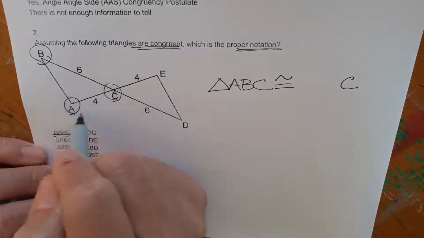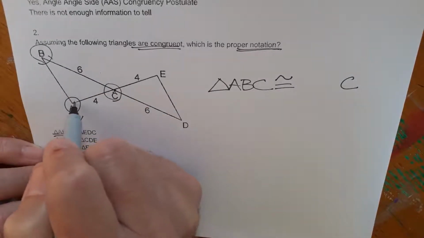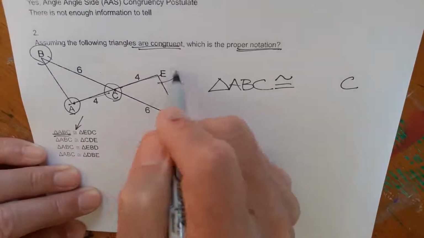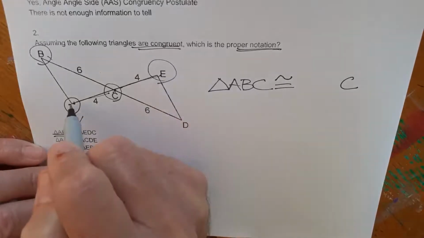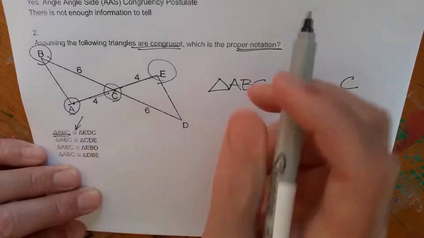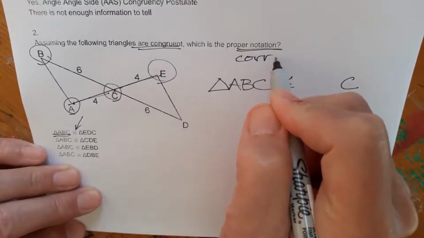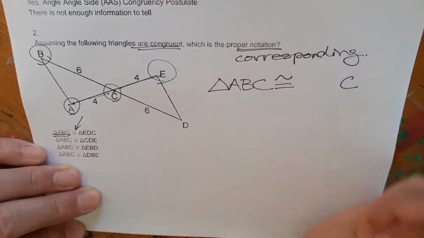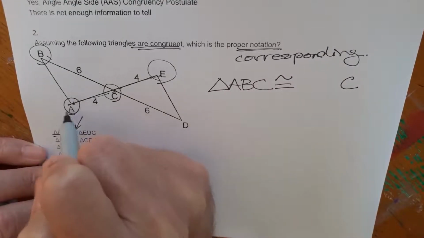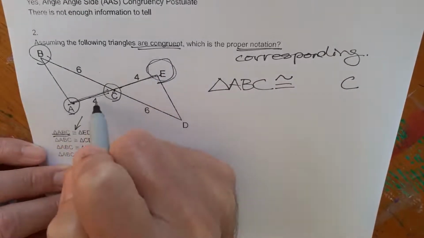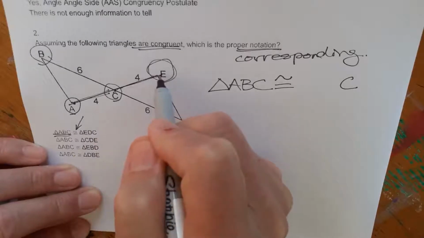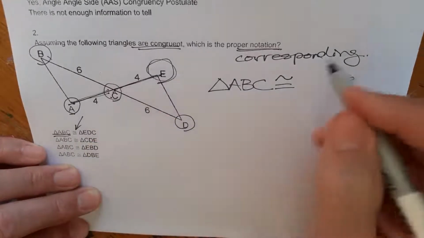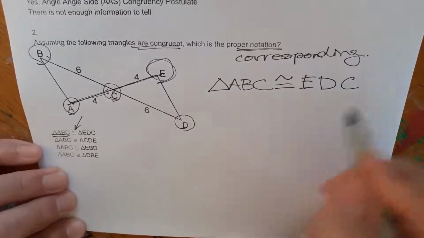The question is, which is the corresponding vertex to this one? Well, it happens to be that since this is side 4 and this is side 4, this is going to be the corresponding angle to A. Corresponding means the same location but on a different shape. So the corresponding angle of A is going to be E. How do we know? Because it's on the segment 4, the segment 4 over here. So we're going to go in the same order. E, D, C.